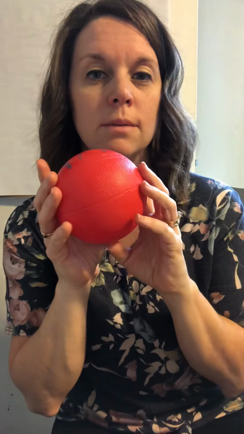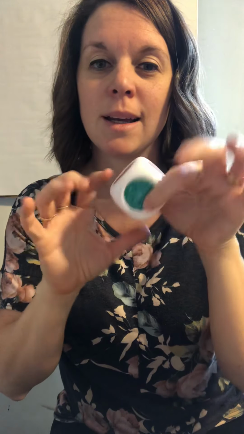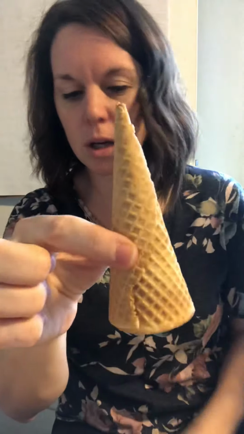So, pop quiz, ready? What's this one? Sphere. All right, what's this one? Rectangular prism. What's this one? Cube. What do we have here? Cylinder. And what do we have here? This one's easy to remember because we like to eat them with ice cream on it. Cone. All right, have fun today looking for 3-dimensional shapes.